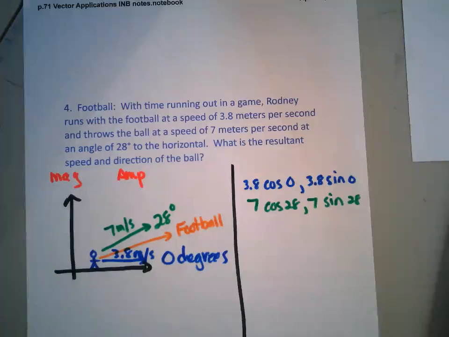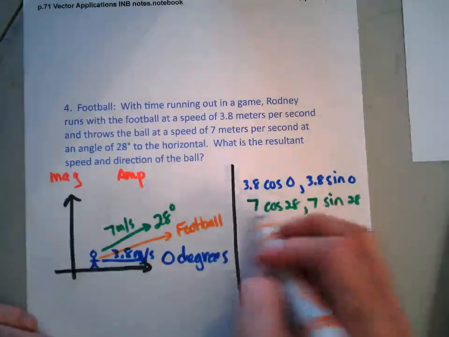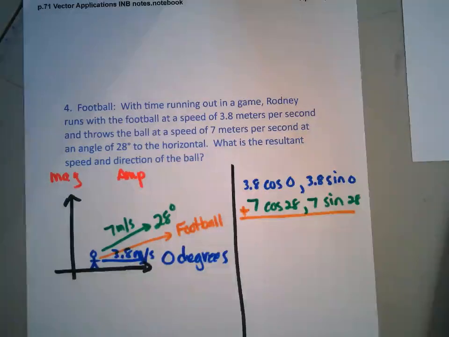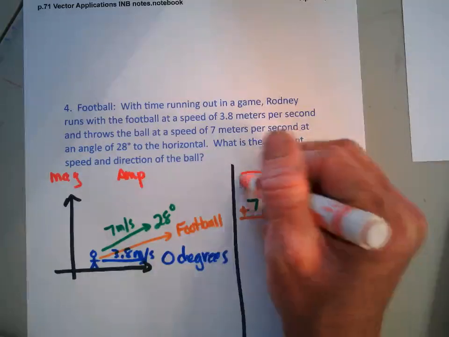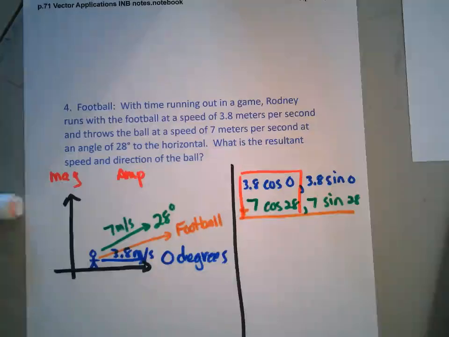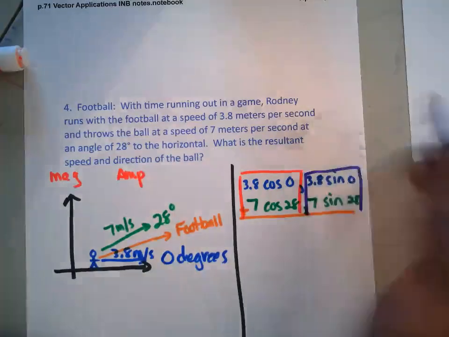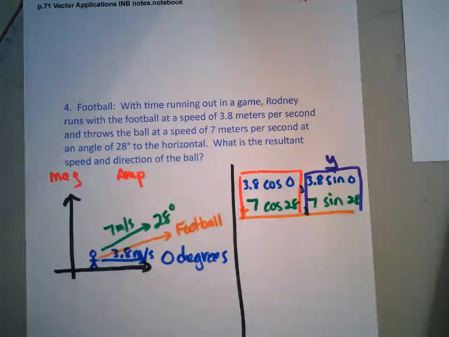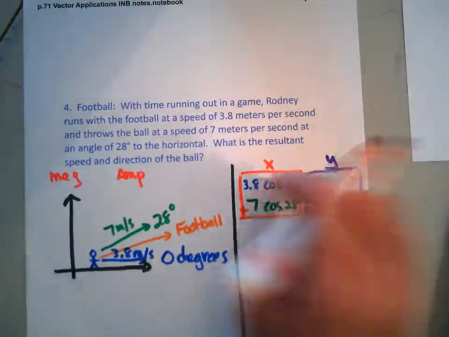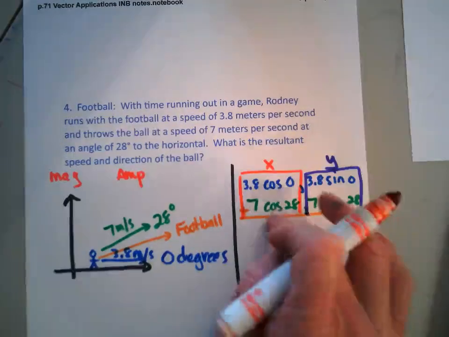And we're going to add these together. We're adding these two together and these two together, because this is the y component, the vertical component, and this is the x component. You can't add x and y together, but you can add x and x together.